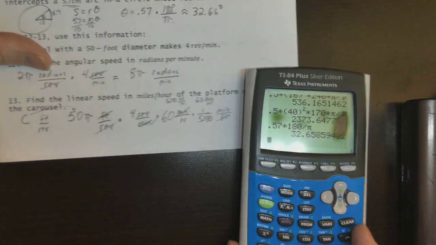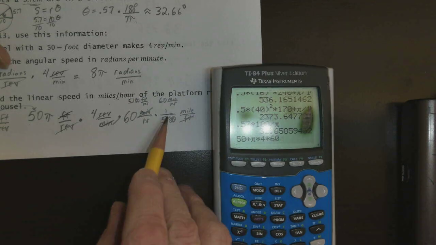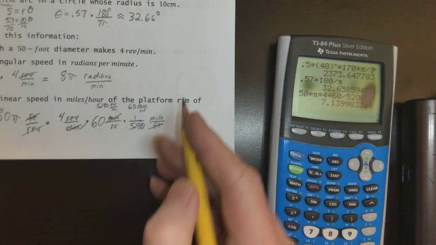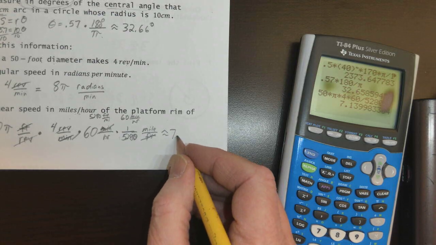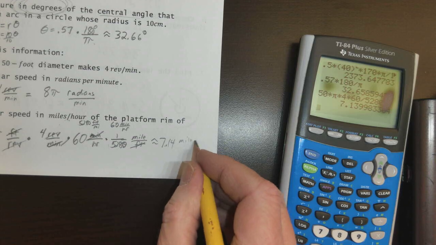So let's just do that calculation here. 50 times pi times 4 times 60. You could times by 1 over 5,280, I'm going to just, that's the same as dividing by 5,280. And that is about 7.14 miles per hour.